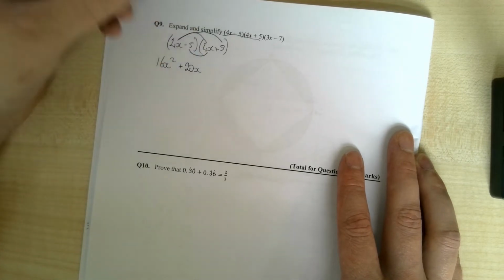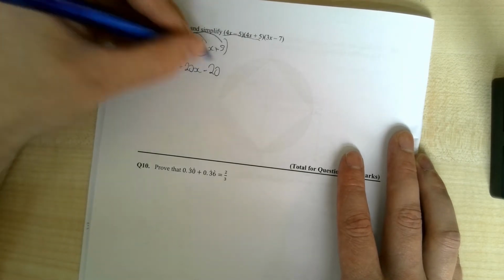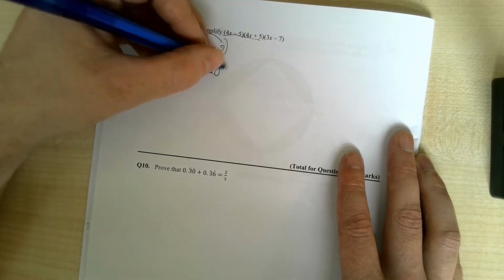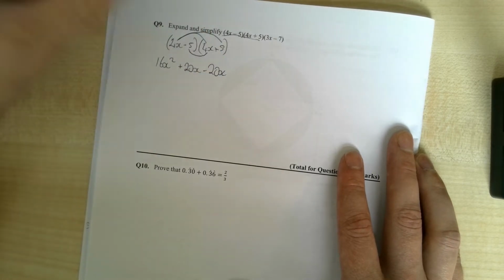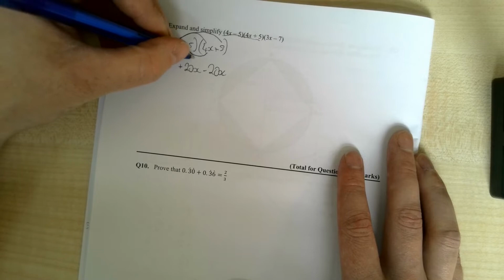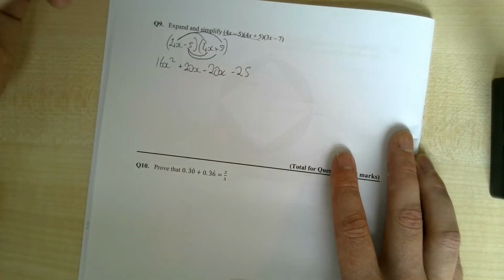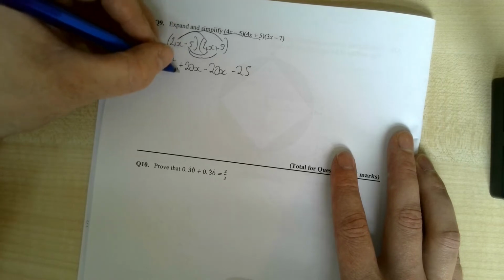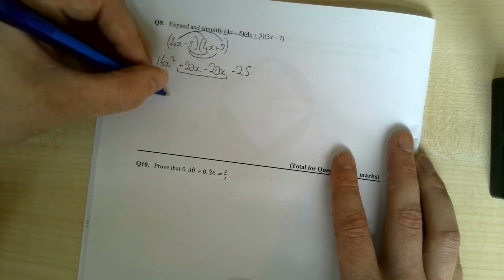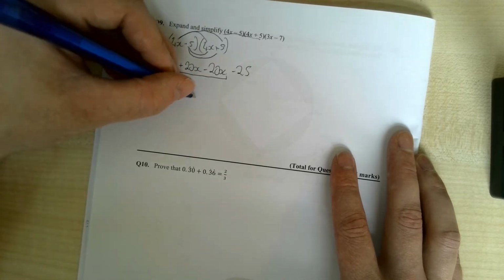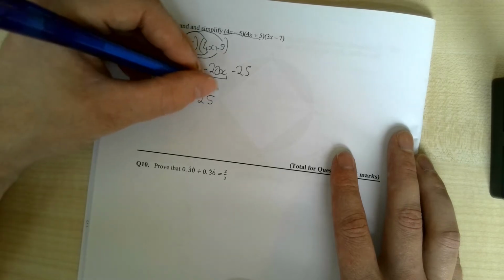Minus 5 times 4x is minus 20x. Minus 5 times plus 5 is minus 25. Tidy it up as much as you can. They'll cancel each other out, so you're left with 16x squared minus 25.